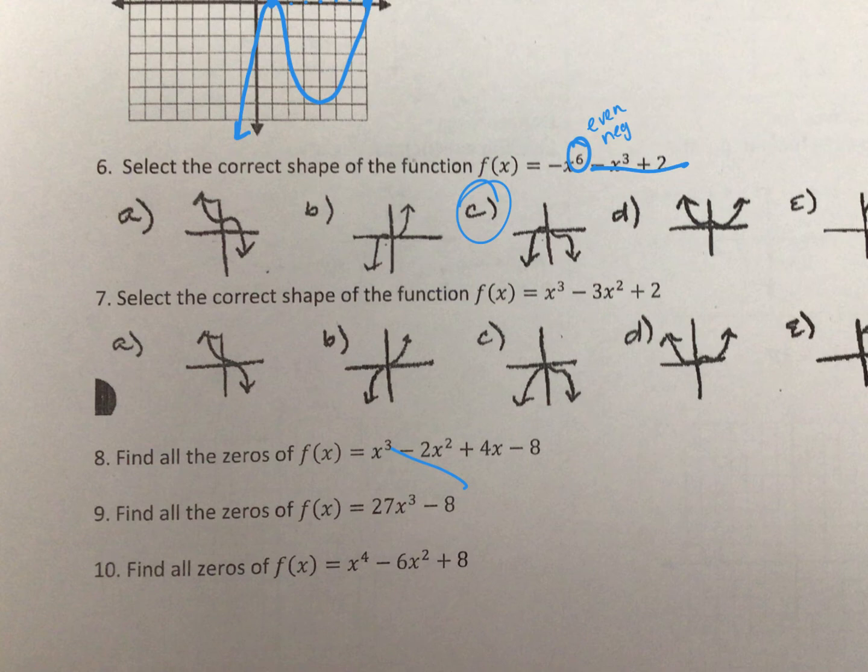Because even negative is down, down, right? But I thought it was odd. Do you not add the 6? No, I do not add the exponents. I take the highest exponent.